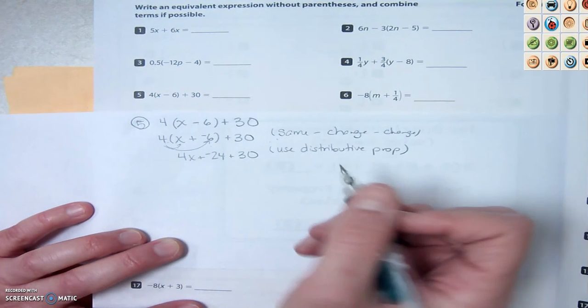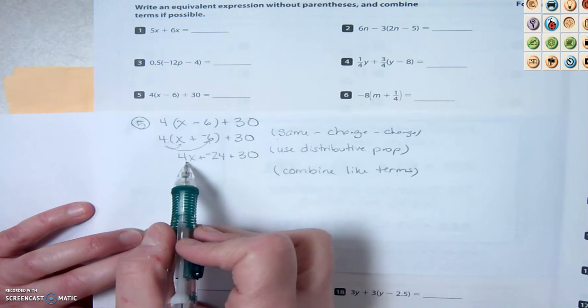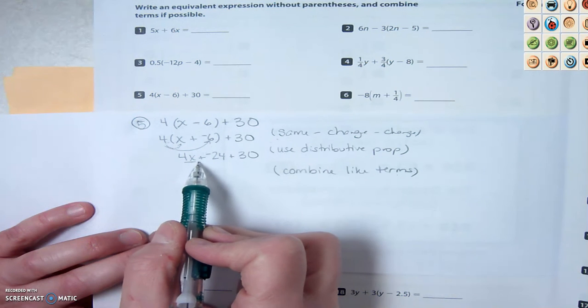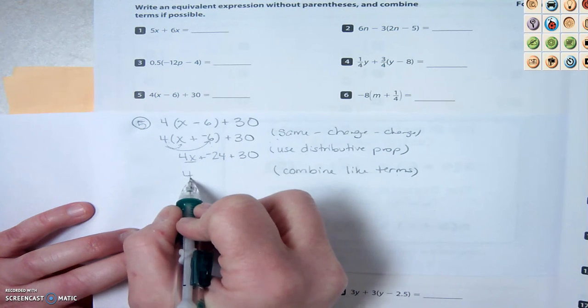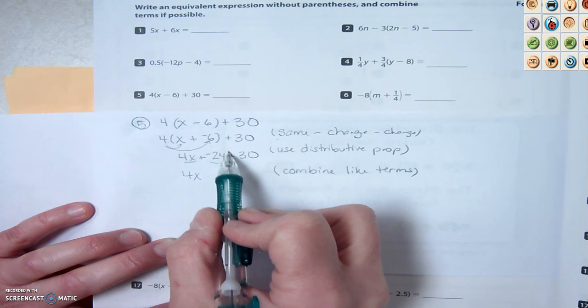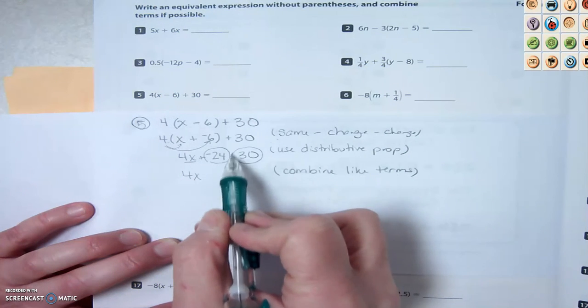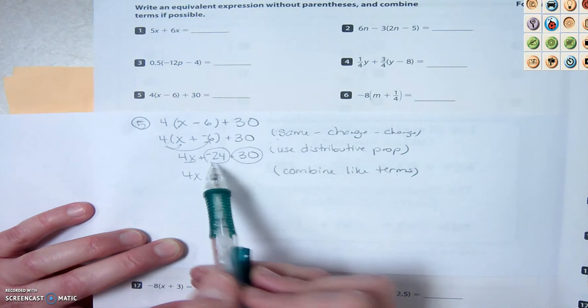So the last thing I'm going to do is combine the like terms. And so I scan through and I say, okay, this one has an x in it. Does anything else here have an x in it? Nope. So 4x is by itself. And then I look at the other things. So I have -24 and 30. So constants are like terms. So now I'm going to combine them. I'm going to add them.